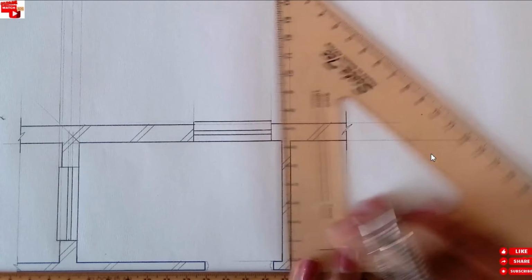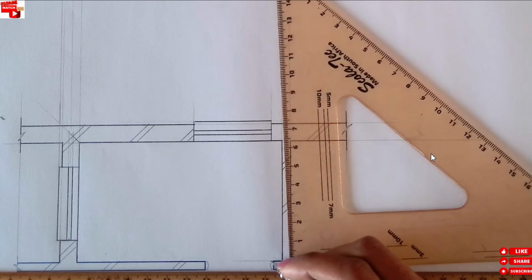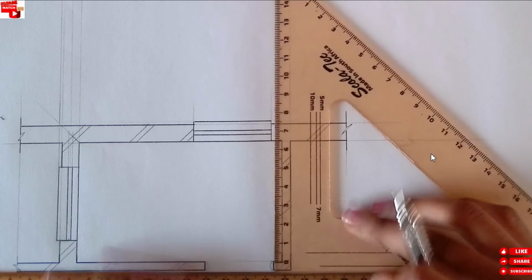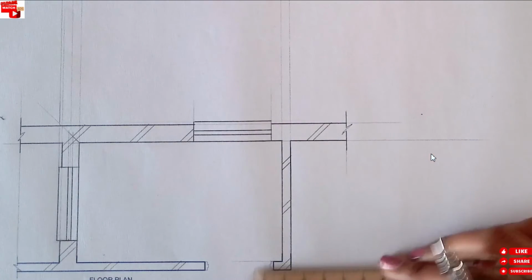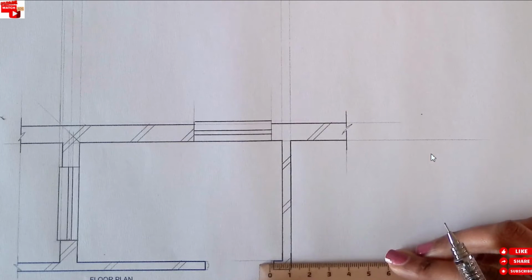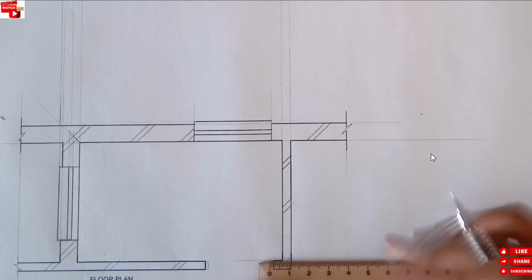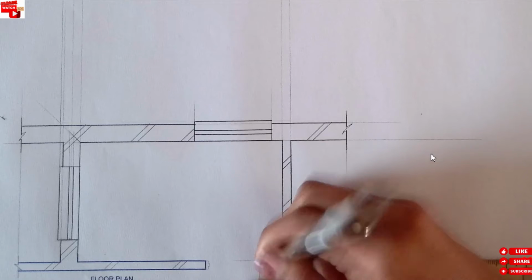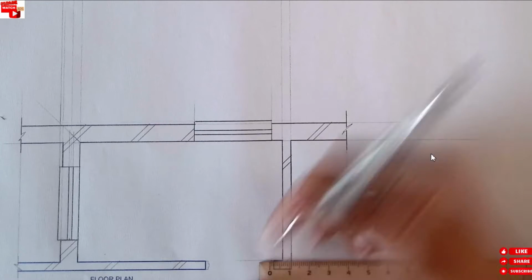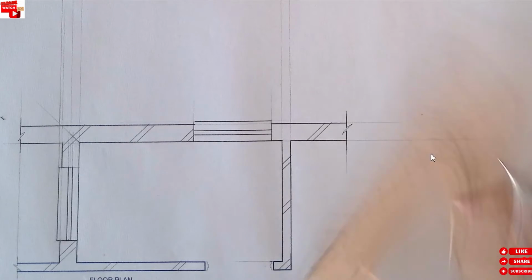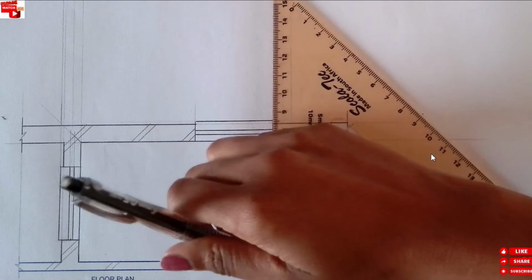The frame will be the size of this door profile here. So this door profile is a millimeter. So you're going to measure a millimeter out. And just make sure that you're going to go up.